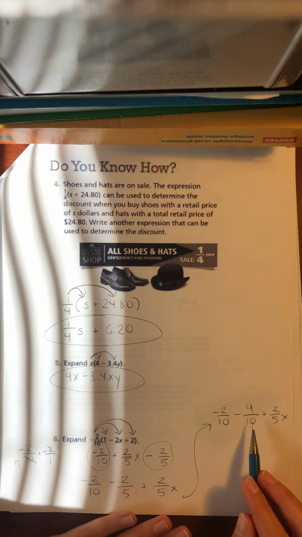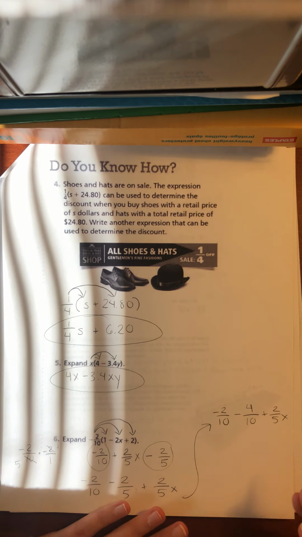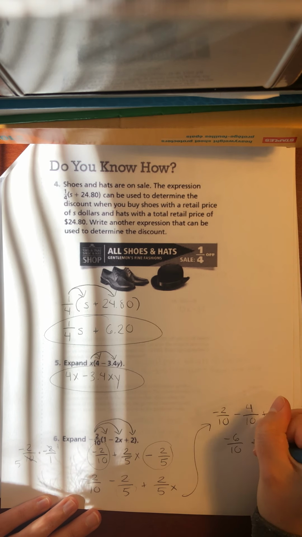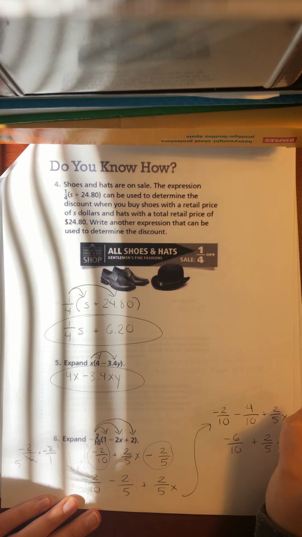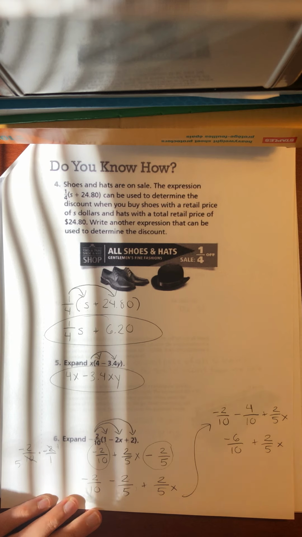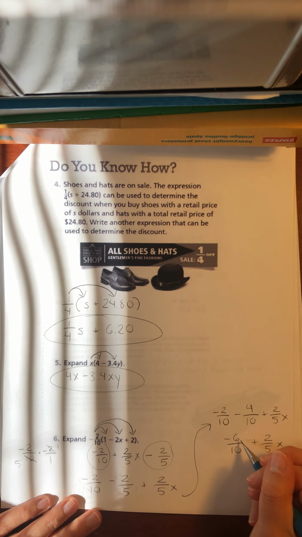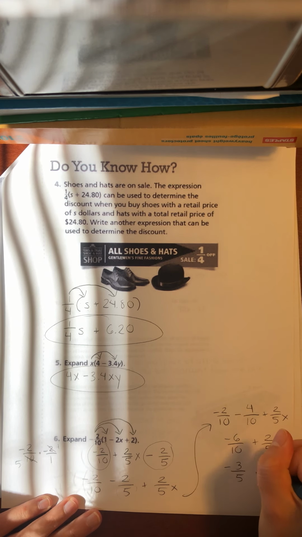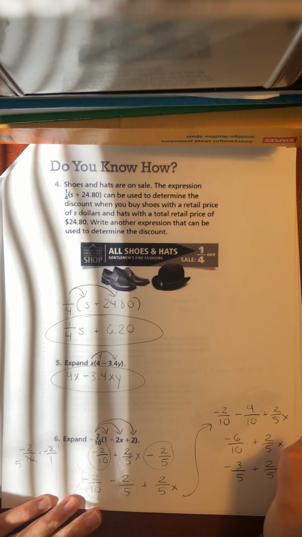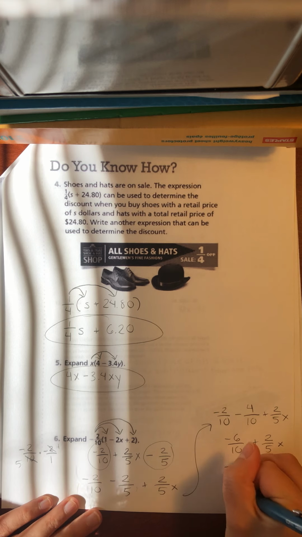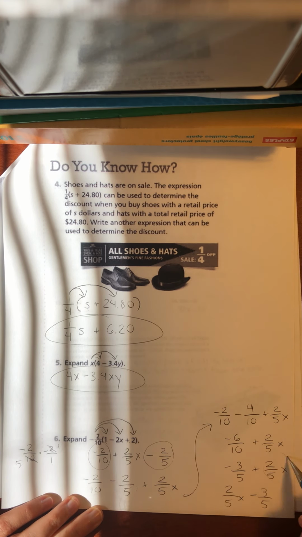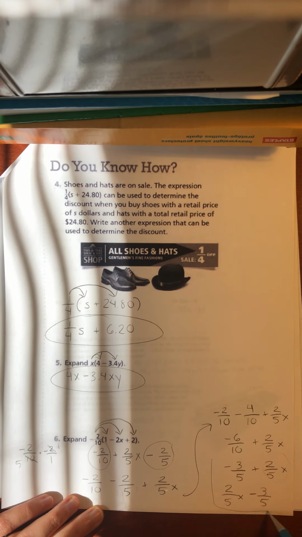Now, negative 2/10 minus 4/10 is negative 6/10, and then plus 2/5 x. You can also reduce this if you want. So divide by 2, so that becomes negative 3/5 plus 2/5 x. Another way to write this is 2/5 x minus 3/5, right? Positive 2/5 x, negative 3/5. So either way, either one is right.